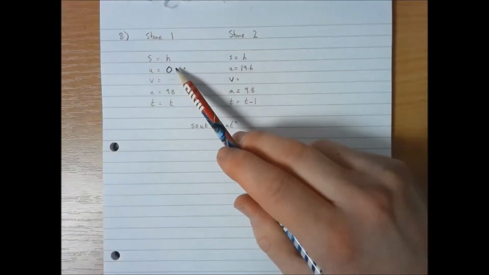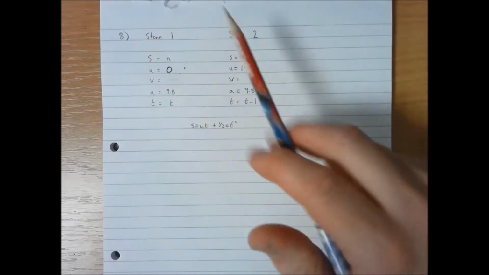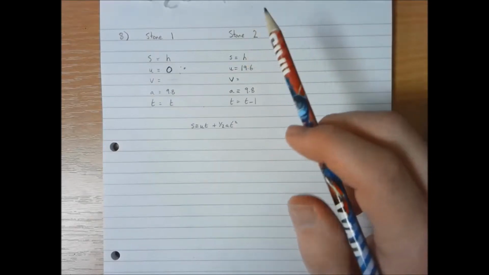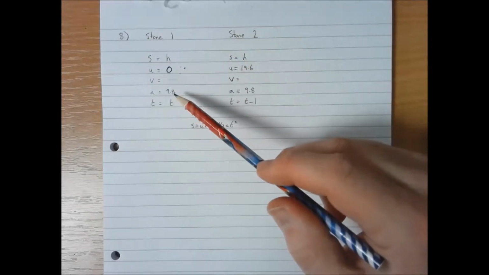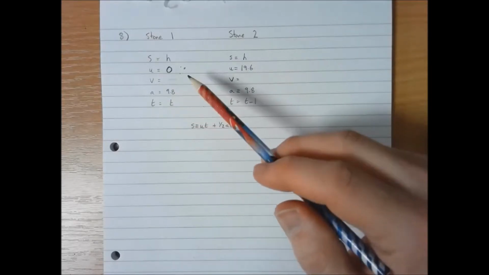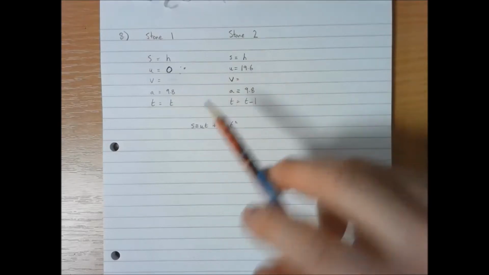One of them is dropped, which means it's dropped from rest, so its initial speed is 0. The other one is projected with an initial speed of 19.6. As both of them are falling under gravity, the acceleration is 9.8. What is different though is how long it takes each one to fall. They hit the ground at the same time, but one of them is launched a second later.